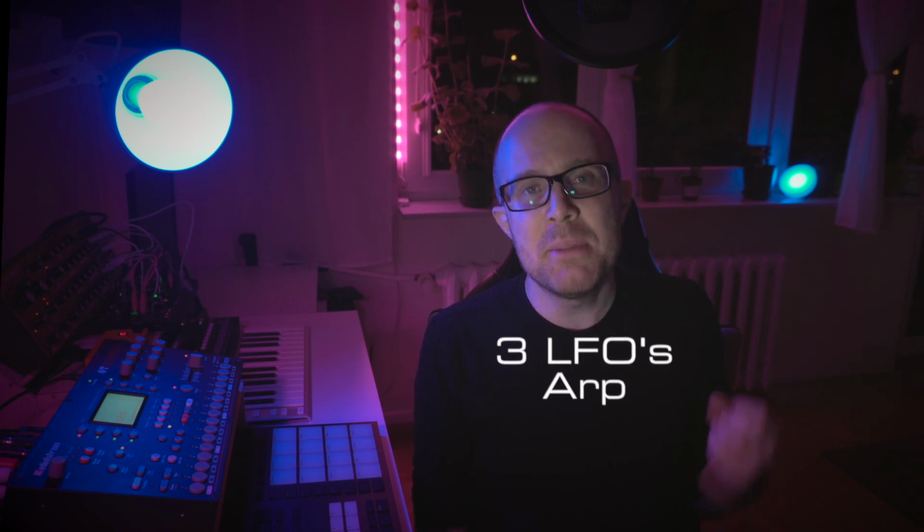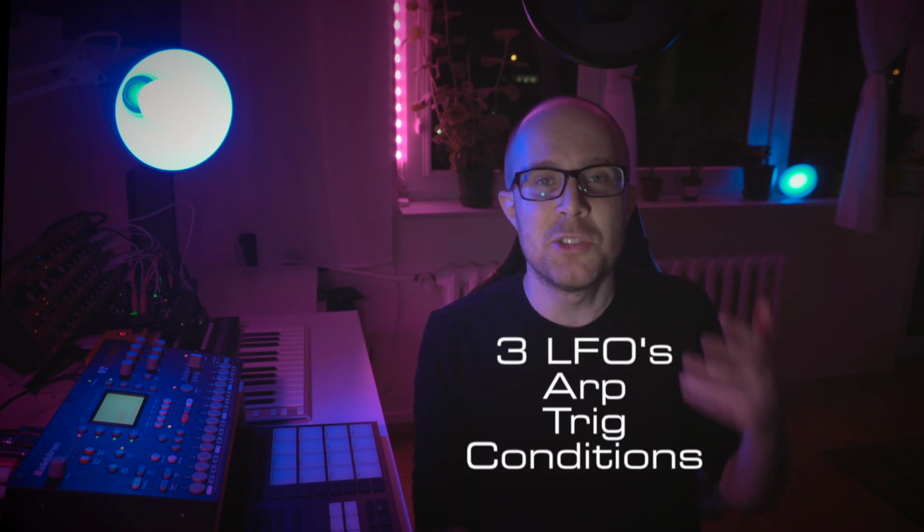I personally think that right now with trig conditions, the Octatrack is the most powerful sequencer in the Elektron lineup. And it's thanks to 3 LFOs per track, a MIDI arpeggiator, and now with trig conditions we can really take things to the next level. In this tutorial, the Octatrack is going to control my new Behringer Neutron. So let me know in the comments if you'd like to see a full review of the synthesizer.